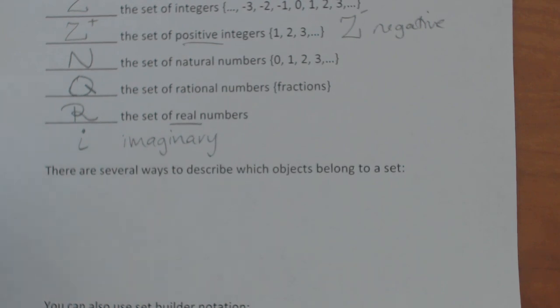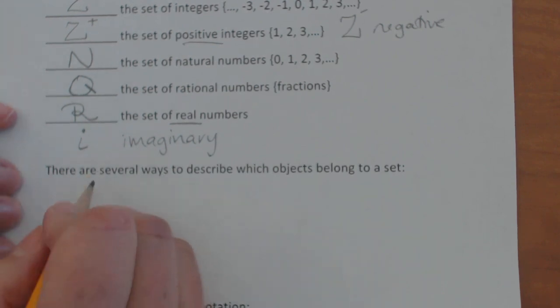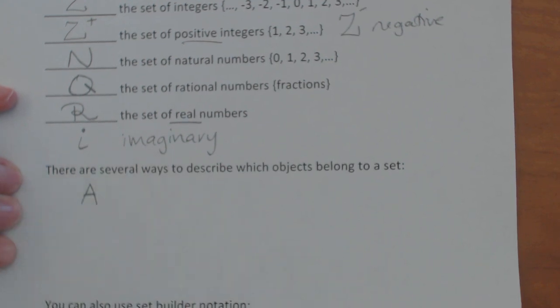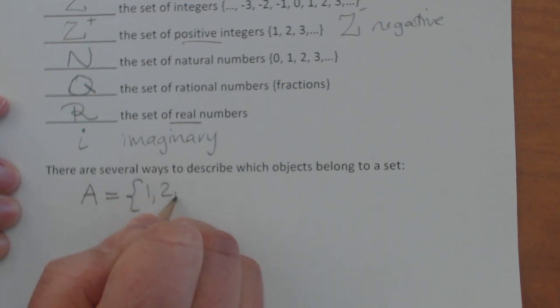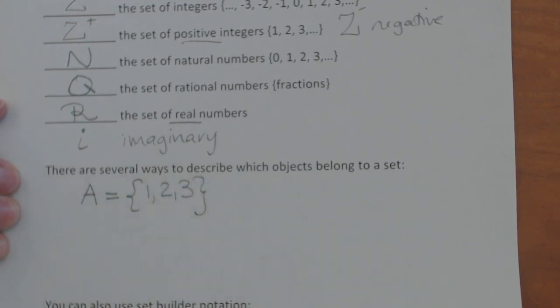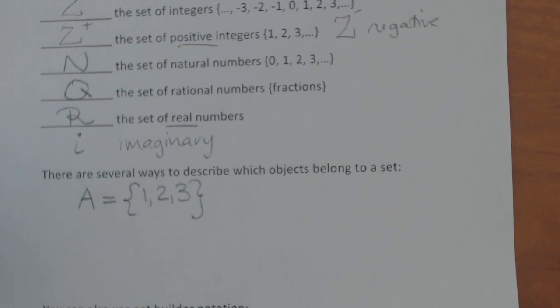Okay, there are several ways to describe which objects belong to a set. And so you're going to see me write this throughout the whole entire unit. I'm going to use the capital letter A. So we're going to talk about set A. And in set A, we can put some elements. We could do 1, 2, 3. And so these are the elements that belong inside set A.